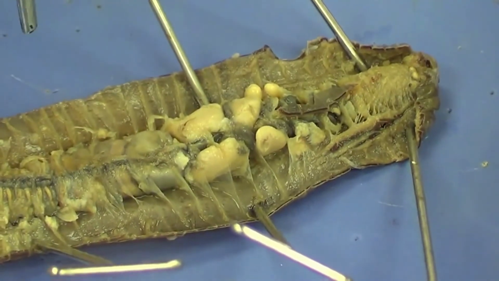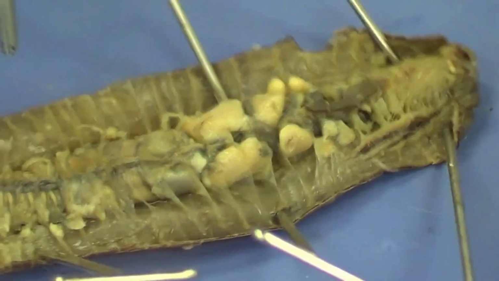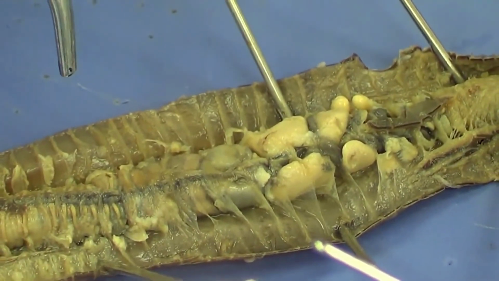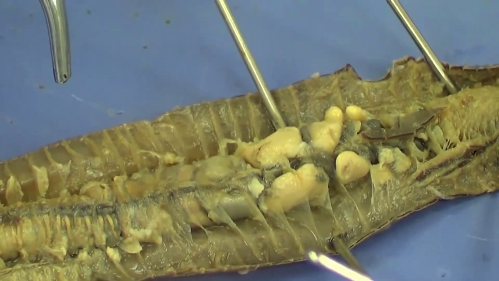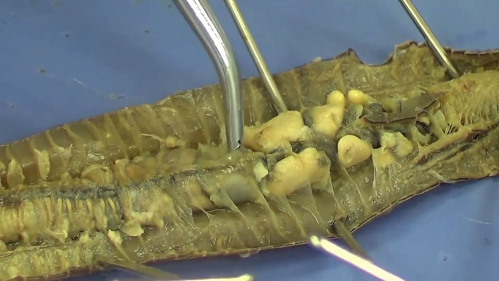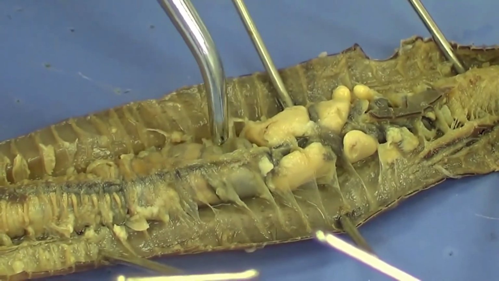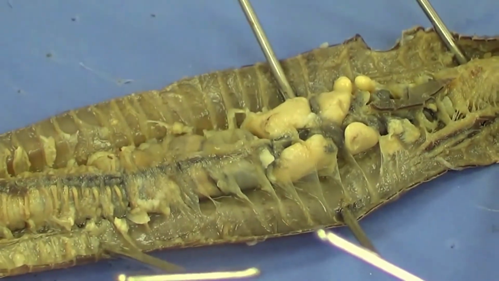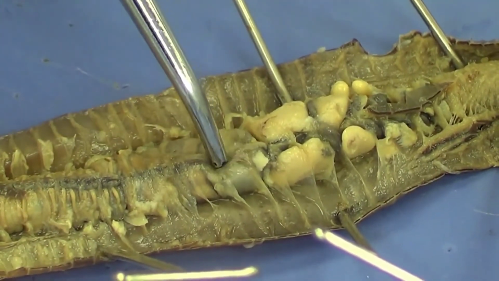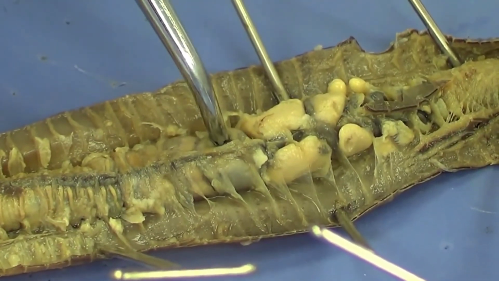Part of dissecting is not just naming the parts, but being familiar with what the parts look like, what they feel like. And this should be very soft, very distensible, so that it can enlarge easily. If this was thick material, it would not be able to enlarge. That's going to be the crop.